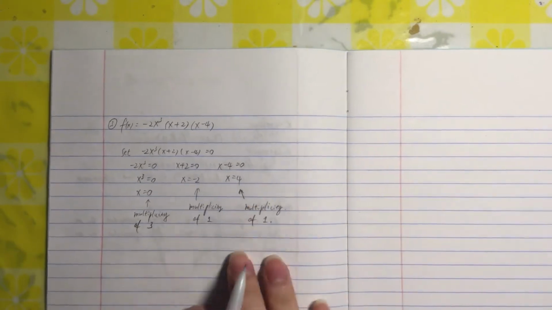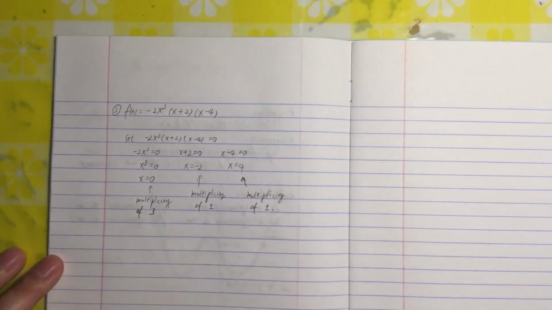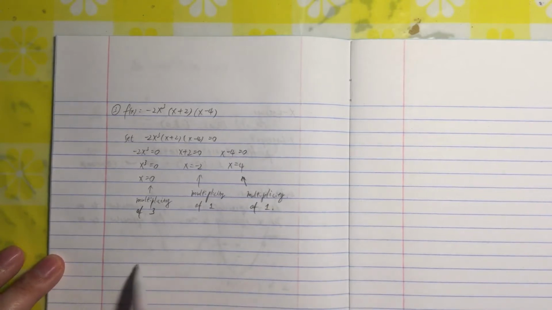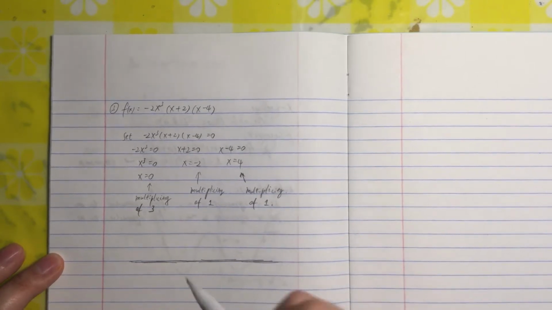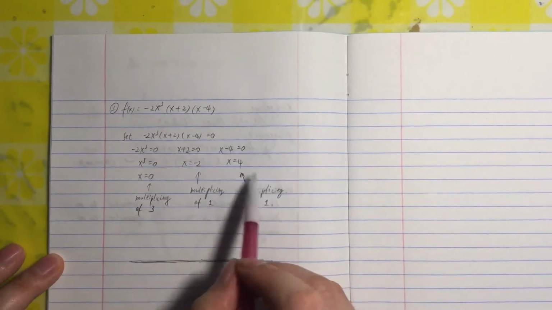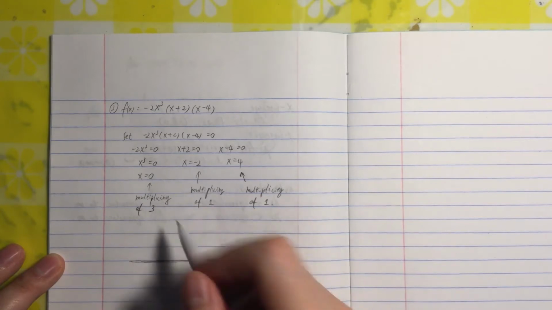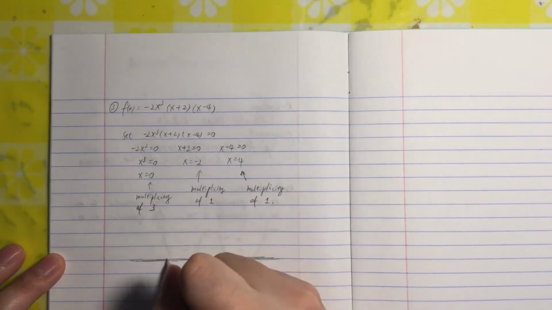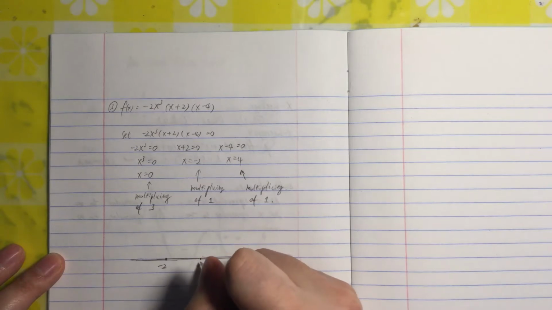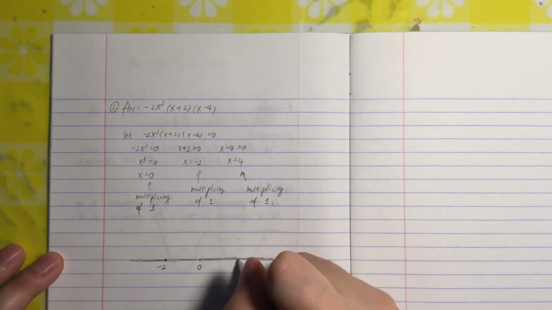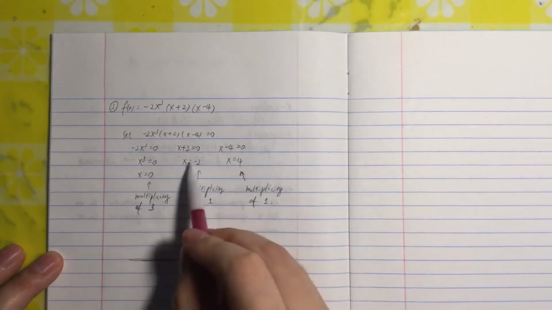Next, use number line test to test the positive or negative of function f. Draw number line first. Put the zeros on the number line. Make sure to put them in order. Negative 2 is the smallest. Next is 0. Next is positive 4.